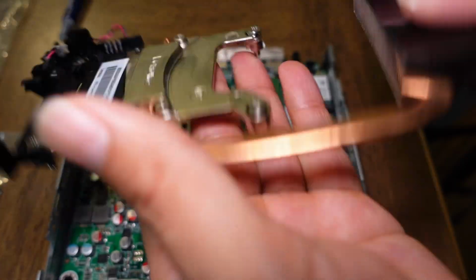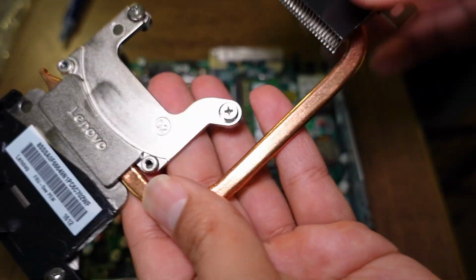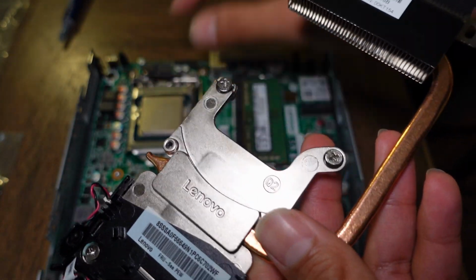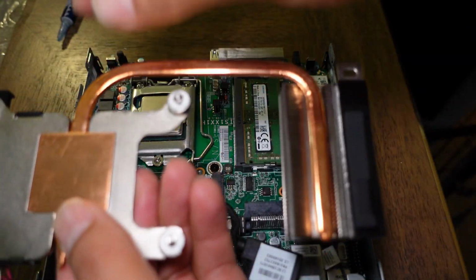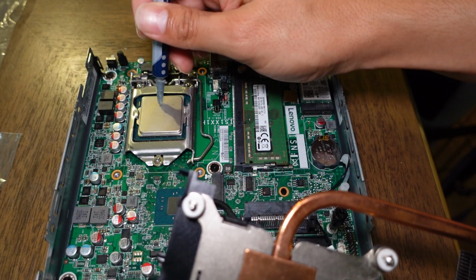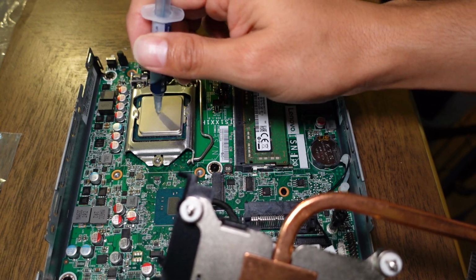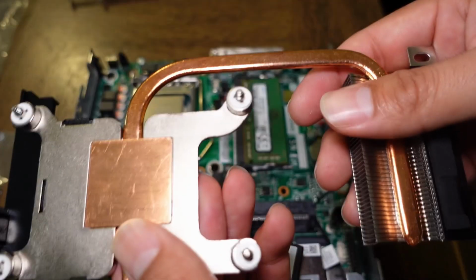Now, when you have your heatsink out, this heatsink basically allows the CPU to remain cold. The CPU gets hot, and thermal paste goes in here. You can do a smiley face, you can do an X, you can do the 5 dots, which I always do, my preferred method.